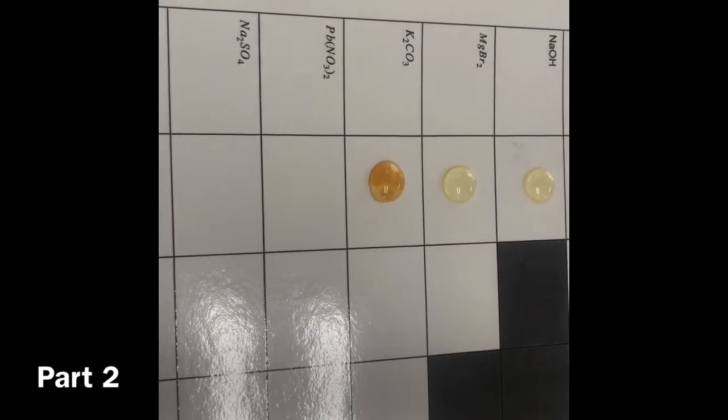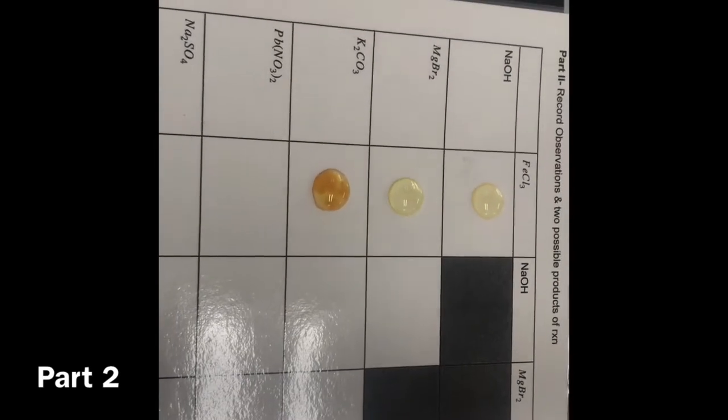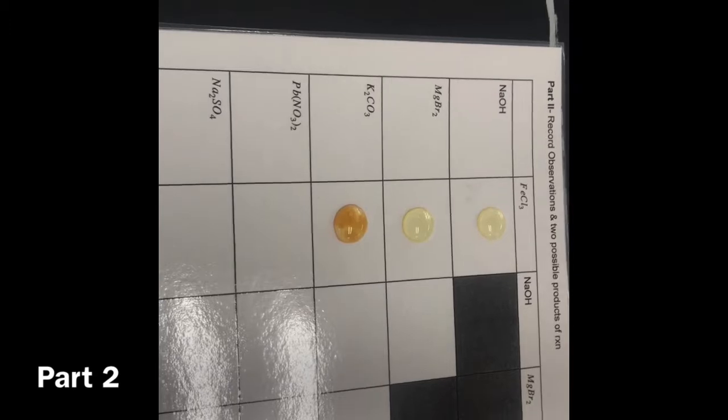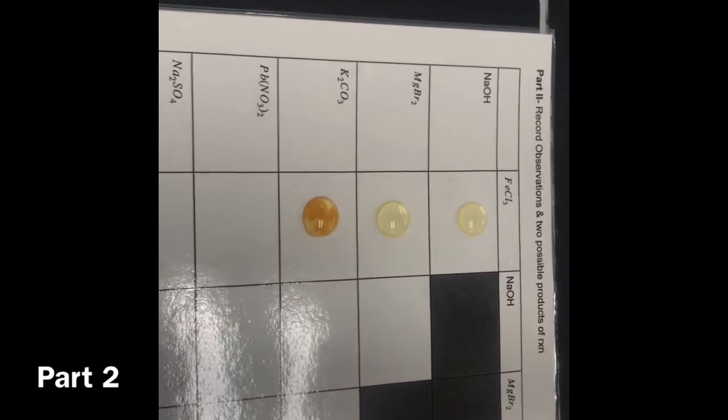Okay, let's see. What's next? Oh, we should probably write these down, but we'll write them in a second. We'll finish all the reactions first. Alright, so looks like we're gonna do Pb nitrate. So lead nitrate 2. Oh wait, no, it is here. On the iron chloride.